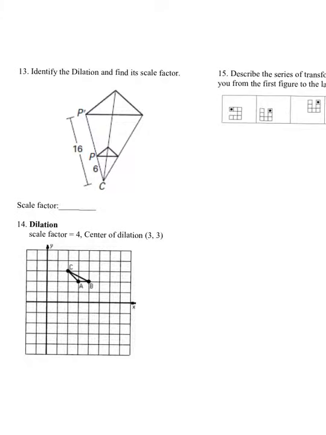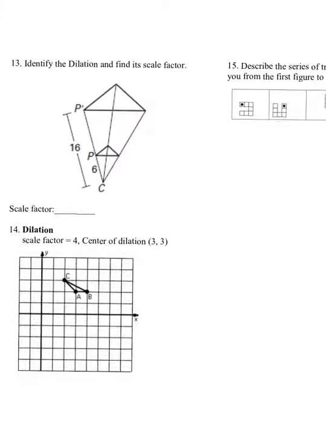Identify the dilation and find its scale factor. So by looking at the measurements, you can see that this goes here, originally like 6, and then on the bigger one, it goes out 16. Now, I know your first thought might be, well, 6 over 16.